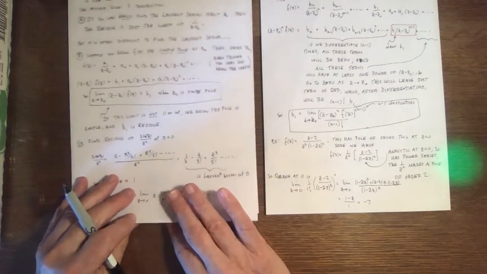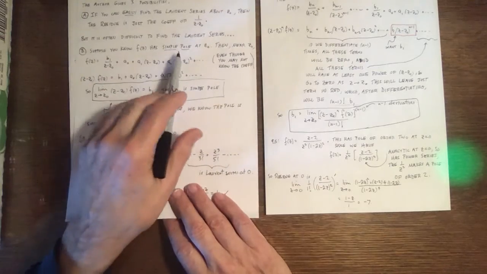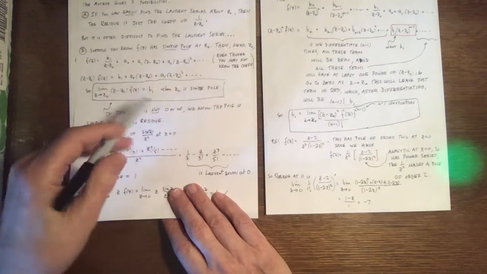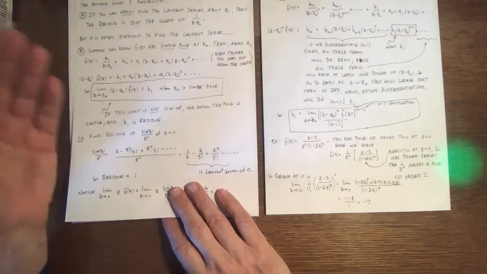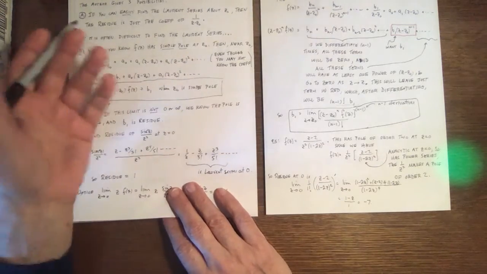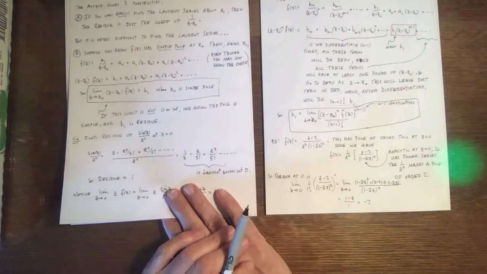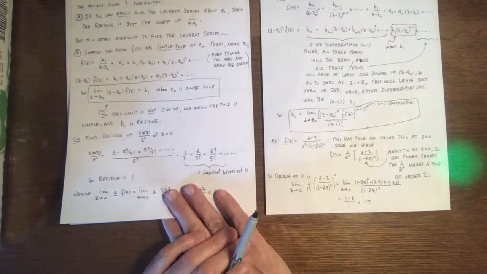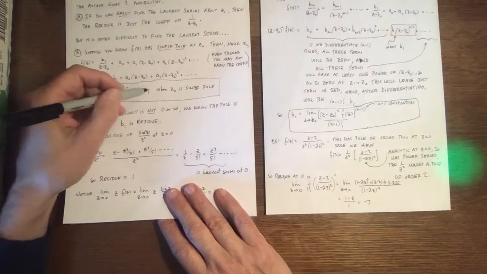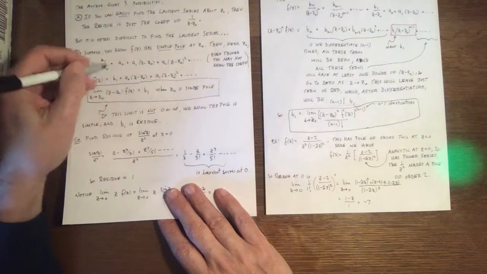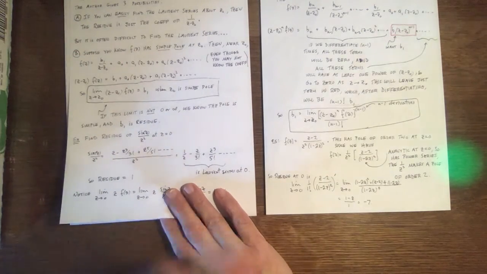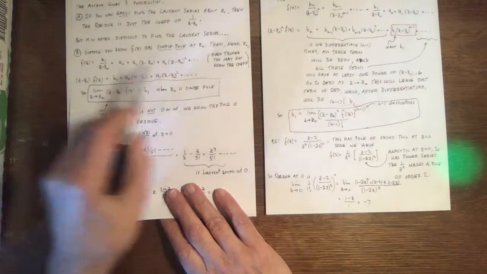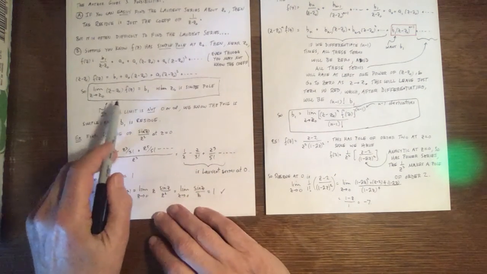So that's pretty much what you'll need to calculate all these residues. Very often they're just simple poles, and you might even be able to figure out the Laurent series from sine or cosine or exponential or a geometric series, something where it's easy to write down series. And if you can write down the series, just pick out the b1 coefficient. But if it's inconvenient to write out the series, you do this.